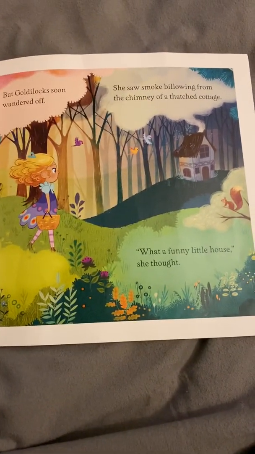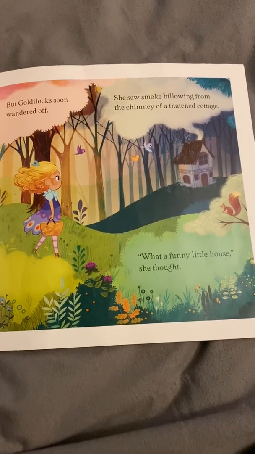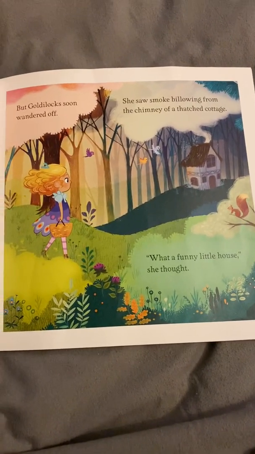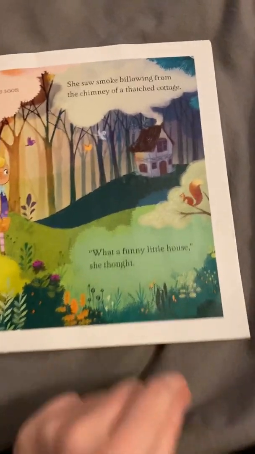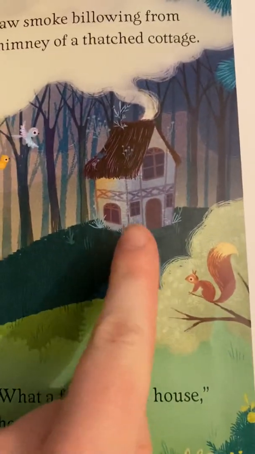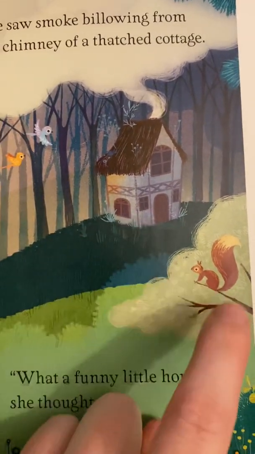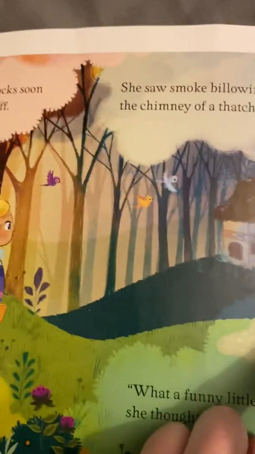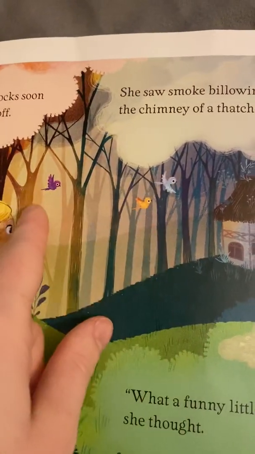She saw smoke billowing from the chimney of a thatched cottage. "What a funny little house," she thought. This is a small little cottage here. And can you see the squirrel? And the pretty birdies that are in the sky.